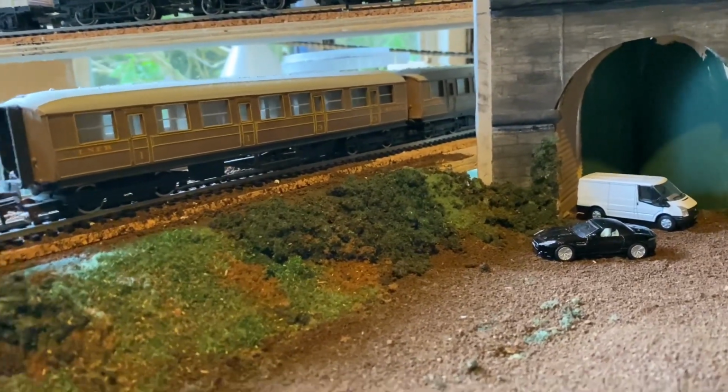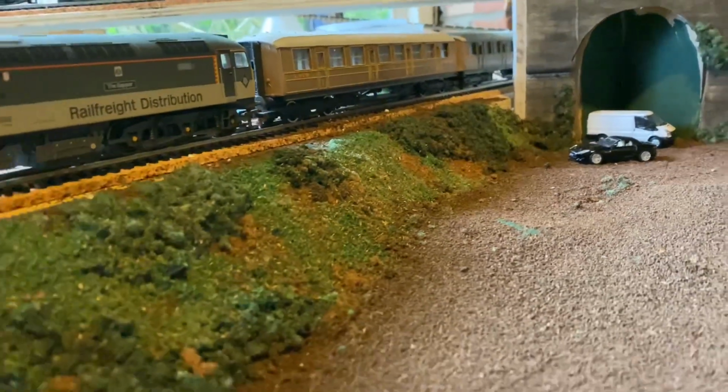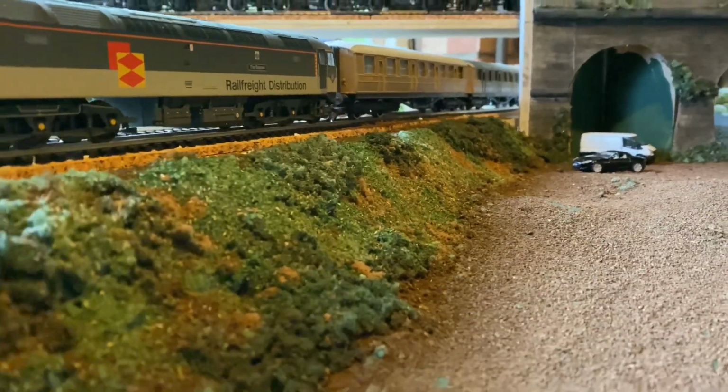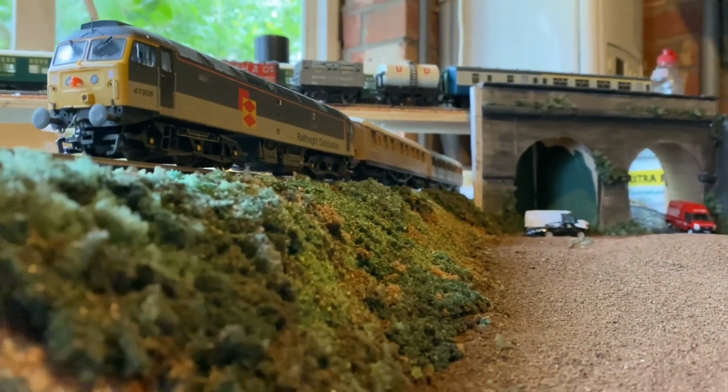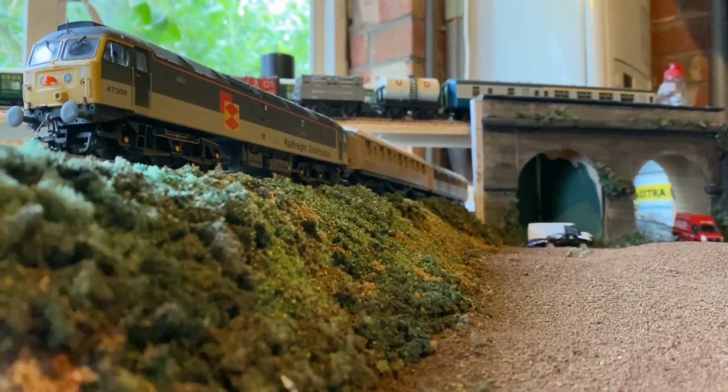In reality they tend to be very overgrown, these embankments, don't they? But I thought I'd just do that, just see really a bit of a test of how the scenics look. But yeah, quite pleased with that.